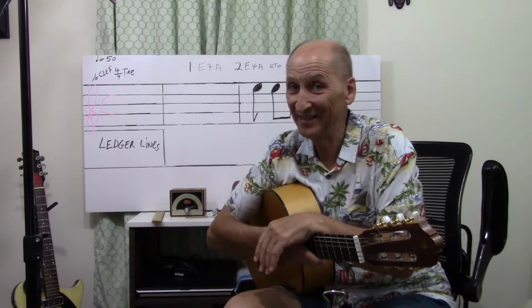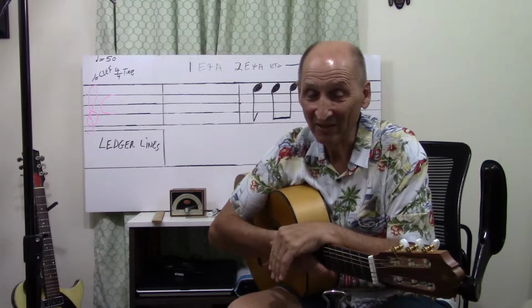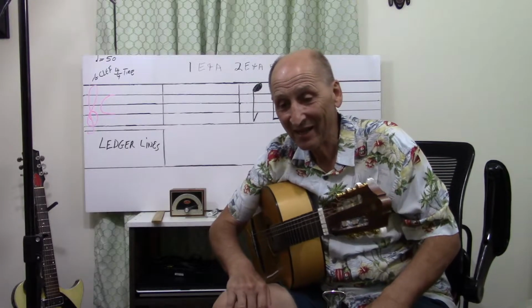Today, okay, page 15 in your Mel Bay book. If you don't have the Mel Bay book, whatever page has eighth notes on it, please turn to it. Okay? What's going on? What's an eighth note?